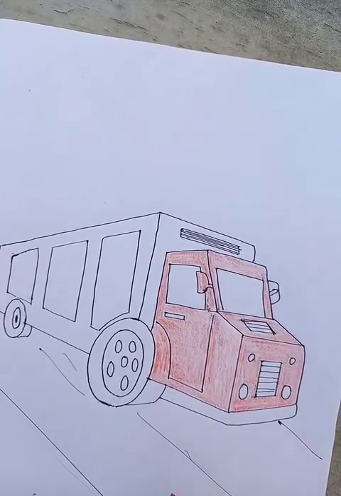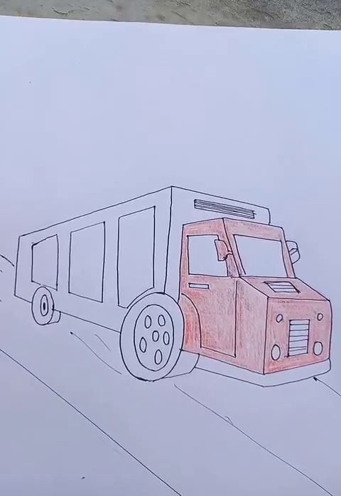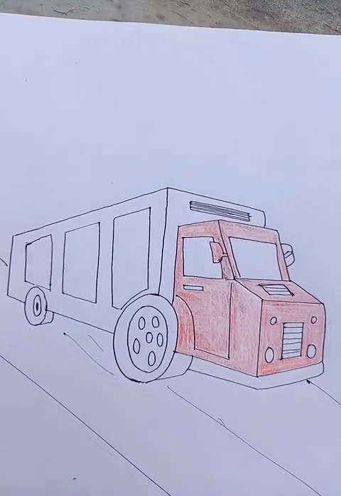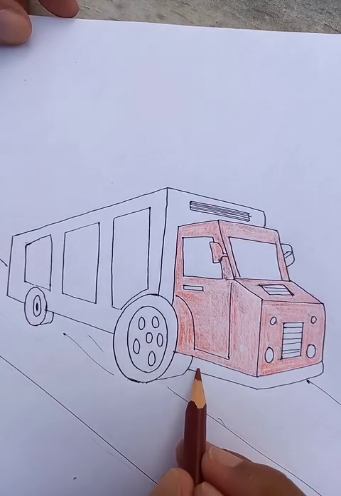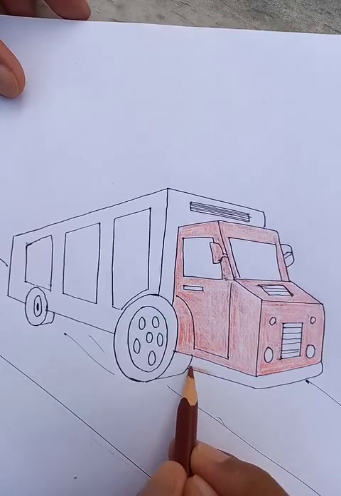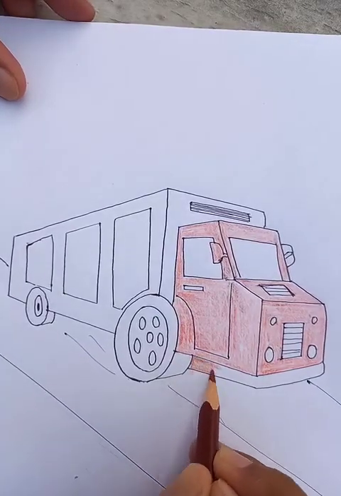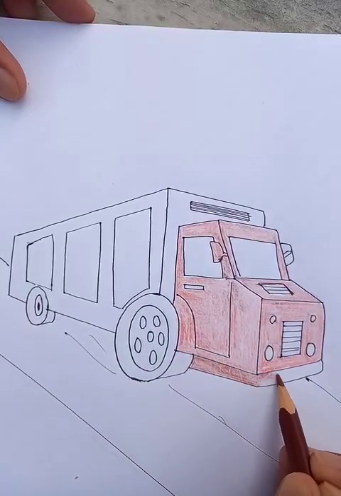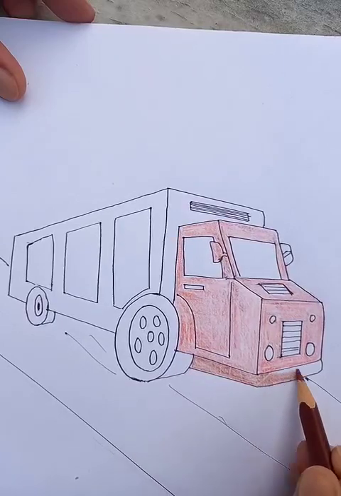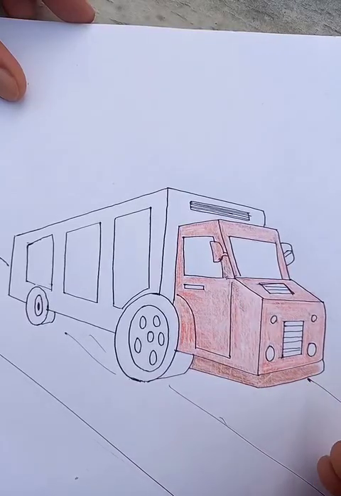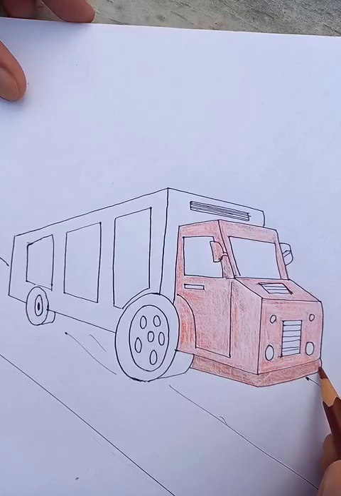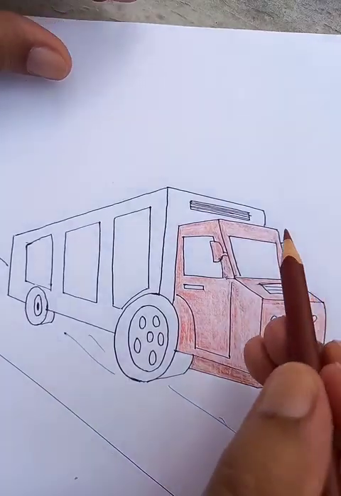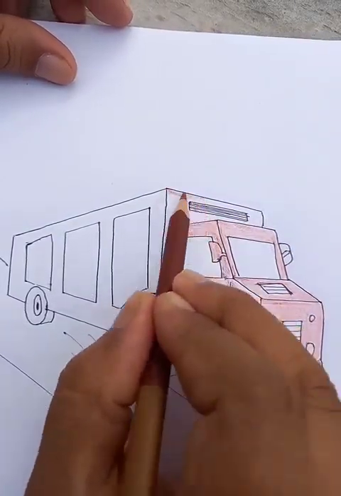Okay, as you can see, the dark tone I'm going to put here for the bumper of the truck, and also for this front part.